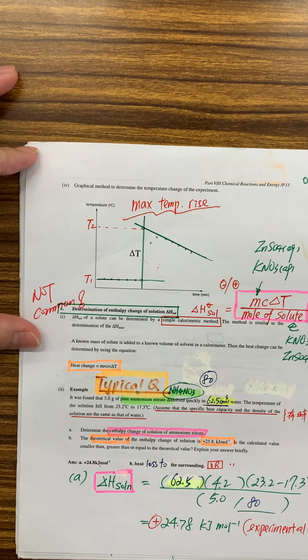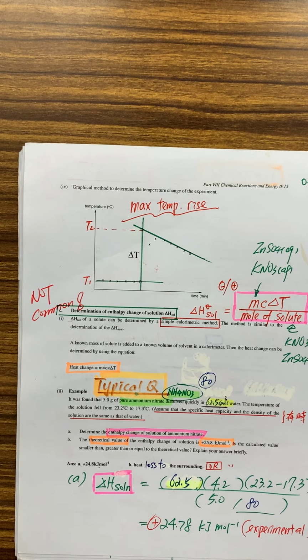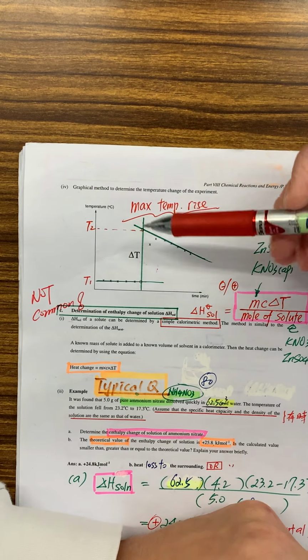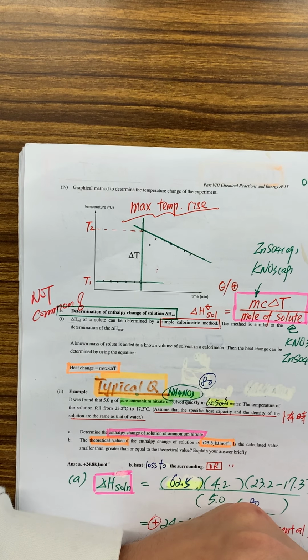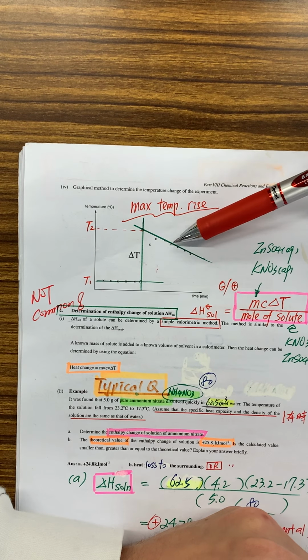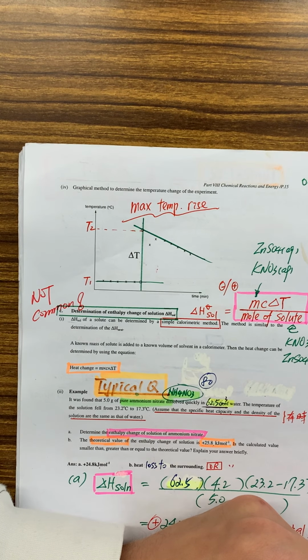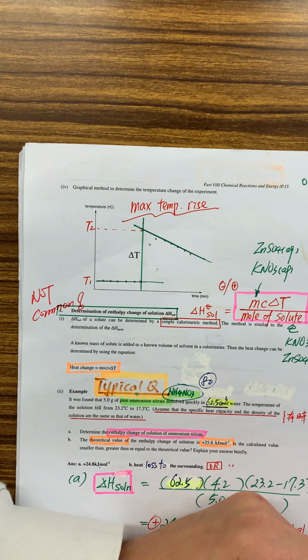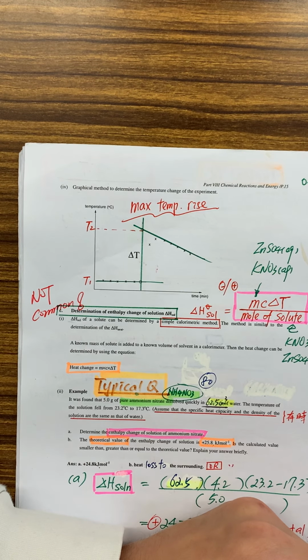Now, usually in the DSE, they will give you a graph. I cannot say usually, maybe often. Without the green straight line here, you may only find some experimental data in dots, something like this. Then how can you determine the delta T? Precise, accurate determination is important for your data manipulation because you need to use the delta T for further manipulation of the delta H, right?